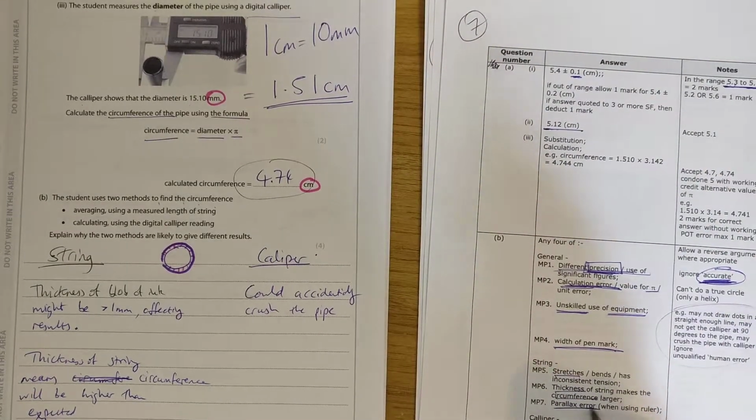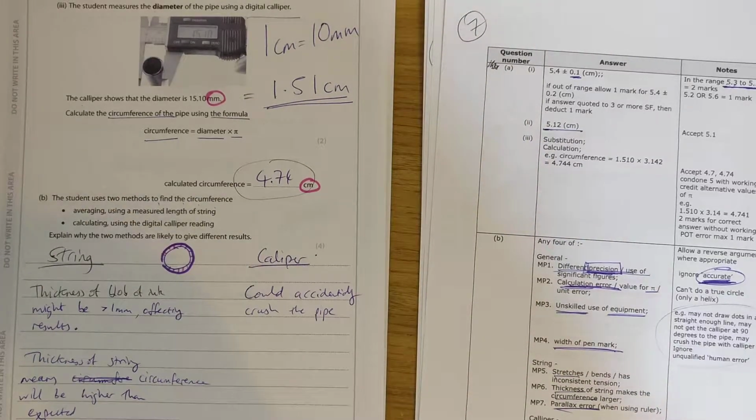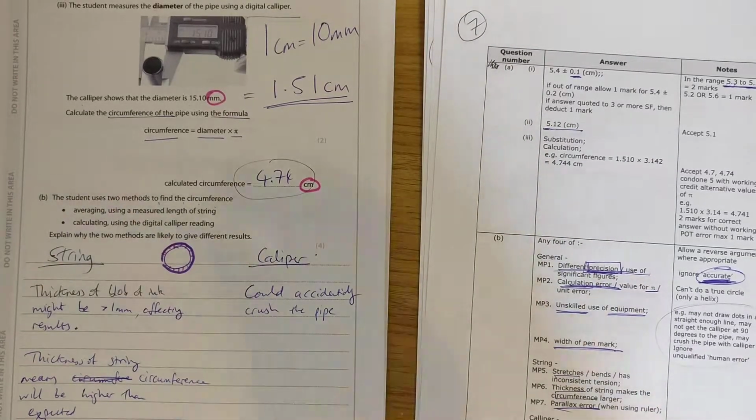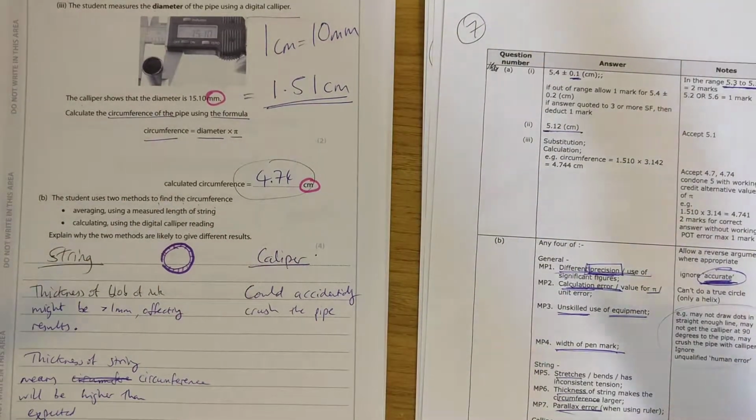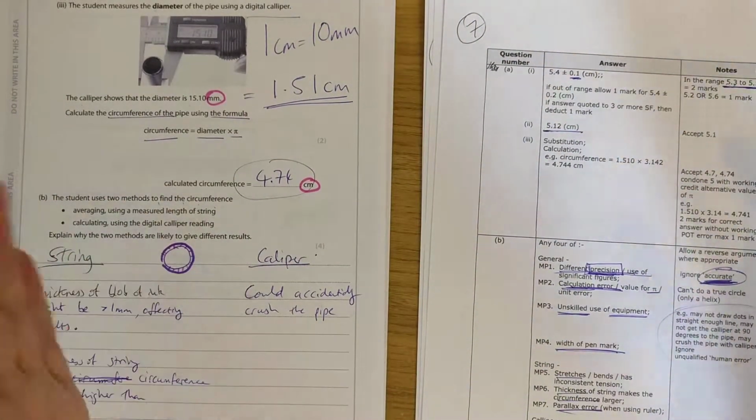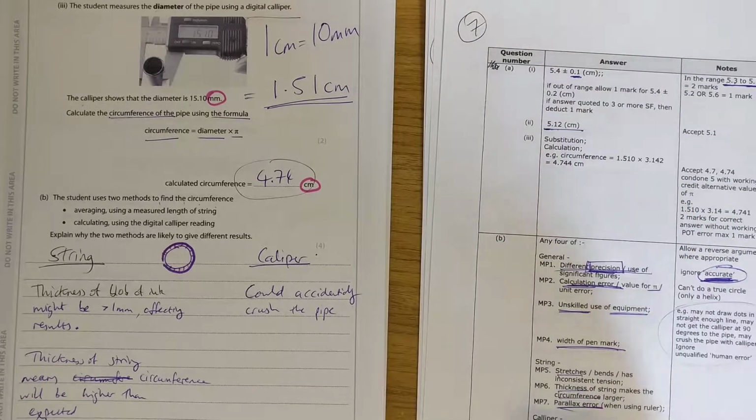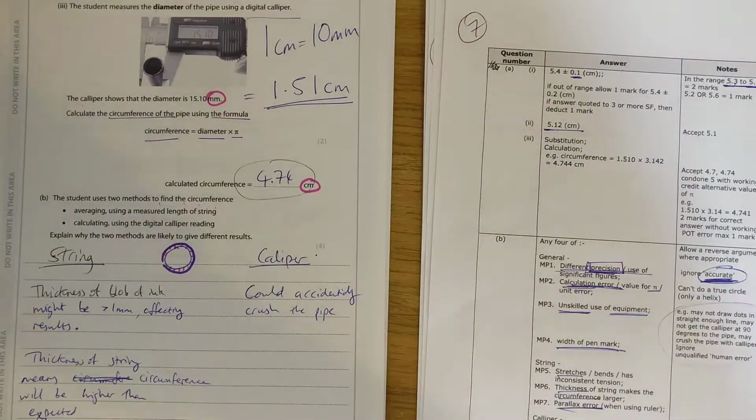The parallax error, we speak about parallax errors a lot. Zero errors with the caliper, so when it's closed, does it actually read 0? It's a bit like going on weighing scales. You've got to make sure that they say 0 before you get on them. The pipe could be damaged, or the pipe might not be circular.